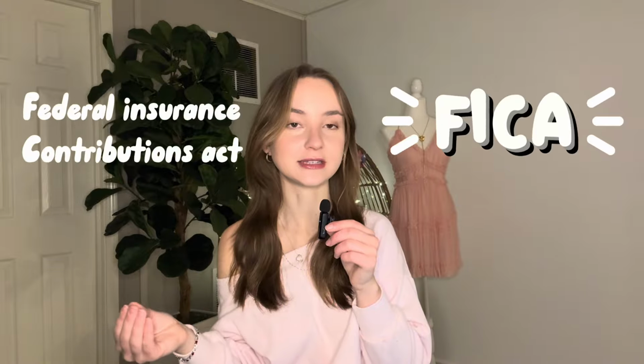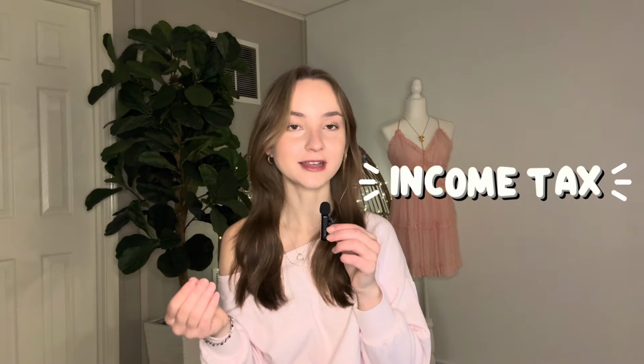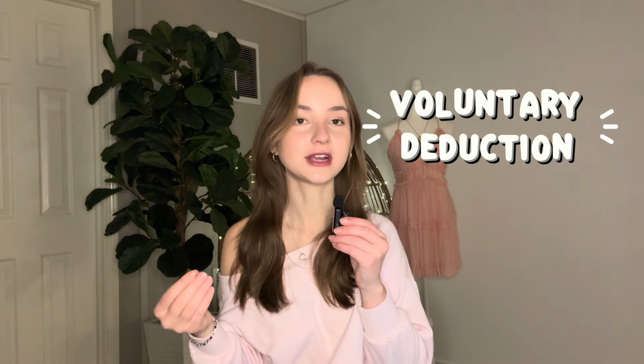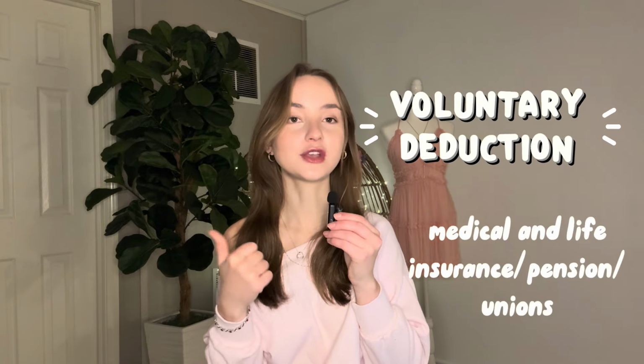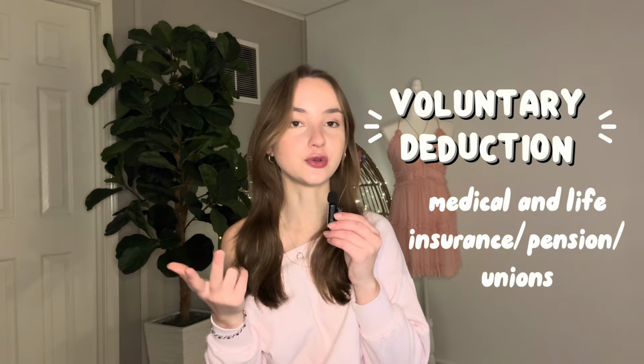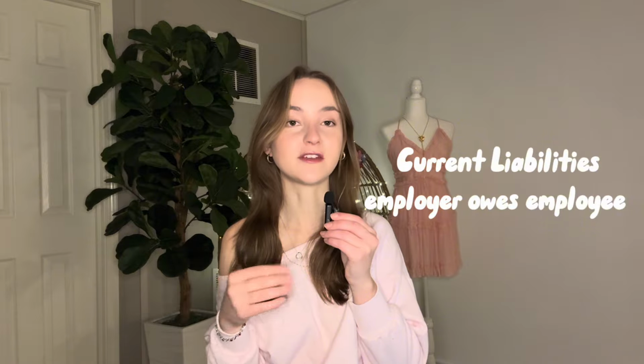So your employer is going to take out of your gross pay what is known as FICA taxes. That is your Social Security and your Medicare taxes. Then the employer will also collect the income tax, so that's another slash at your gross pay. Then there are voluntary deductions that an employee can request to be removed from their gross pay. Think your medical and life insurances, unions, and pensions. They are going to be reported as current liabilities on the employer's books until those amounts have been paid.